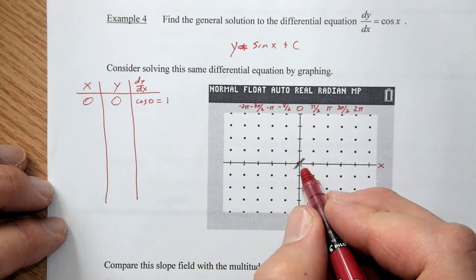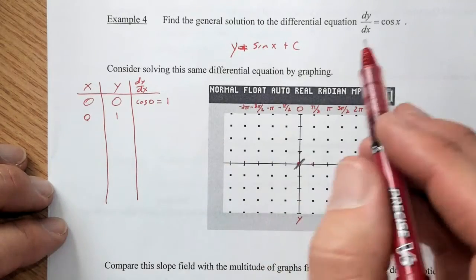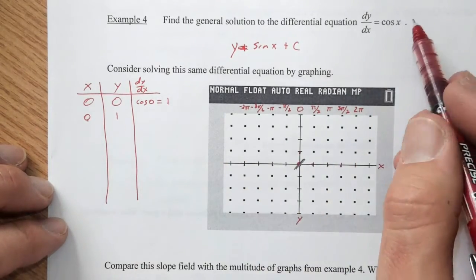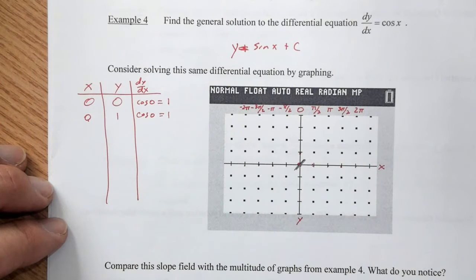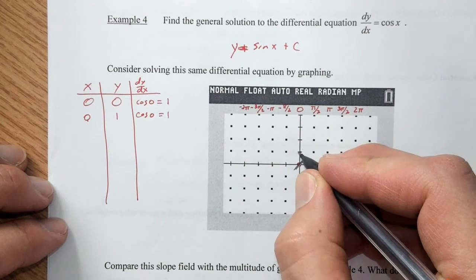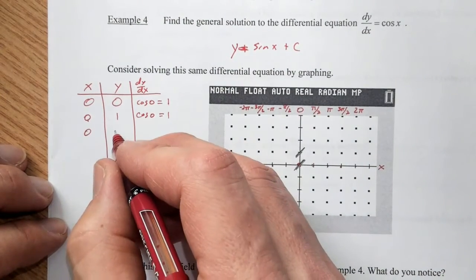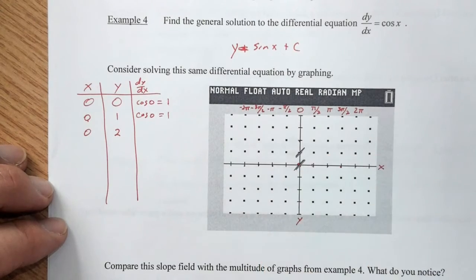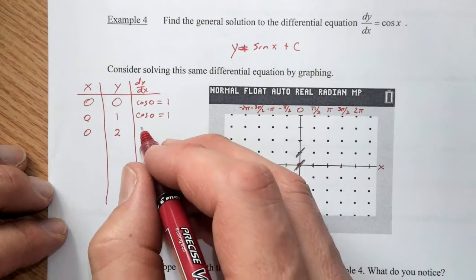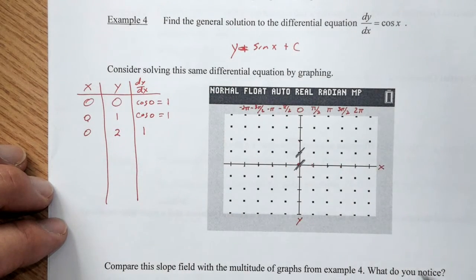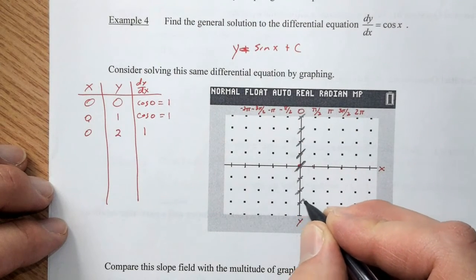Let's move to another point. Let's go to the point right above it. This is the point over 0 up 1. That means I'm going to plug in 0 for x and 1 for y. But there is no y, so it doesn't really matter what's going on here. I'm going to plug in 0 for x again, so I have the cosine of 0, which is still 1. So at this point, I'm also going to draw a slope of 1. And in fact, it doesn't really matter what the y value is. I'm going to go up one more point, right there, over 0 up 2. dy dx, replace x with 0, so I have the cosine of 0, so once again, the derivative is equal to 1. So for this entire axis, I'm going to have a slope of 1.